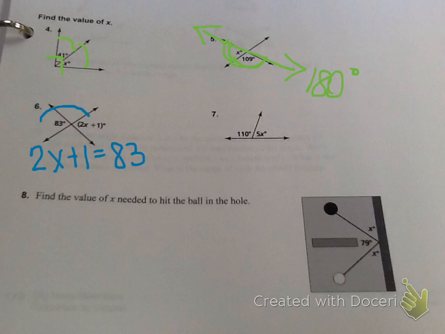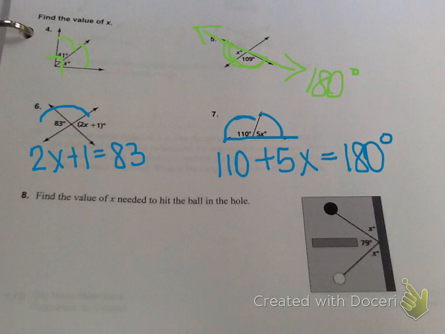On number 7, to find x, we have 110 degrees plus 5x degrees, and those two together form a 180 degree angle. So again, just a simple two-step equation, find x. And then find the value of x needed to hit the ball in the hole.